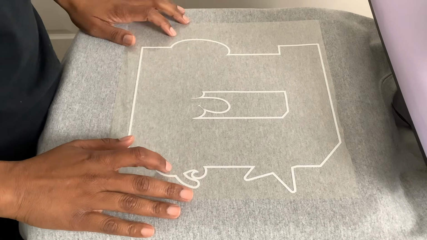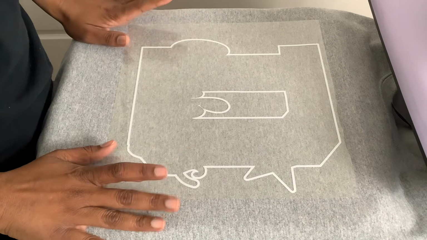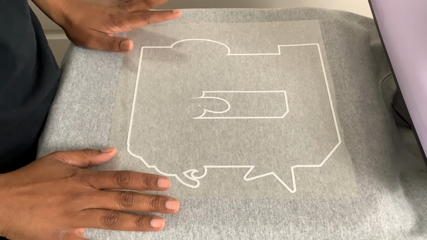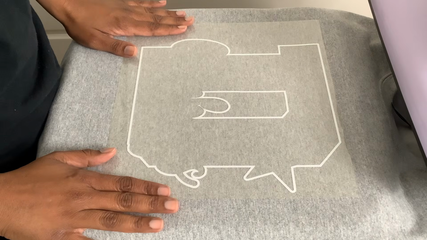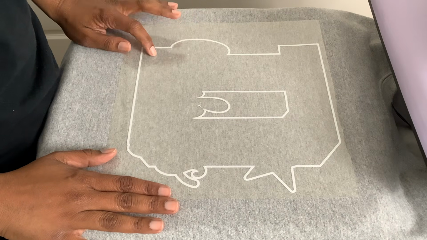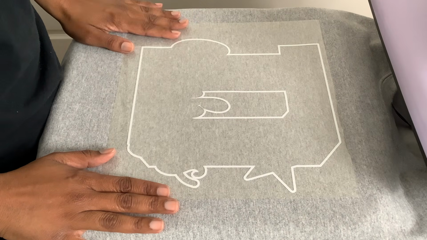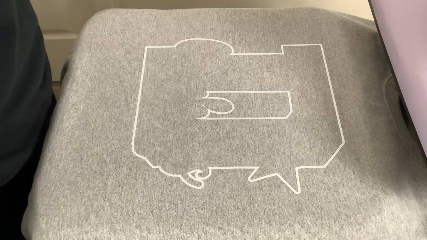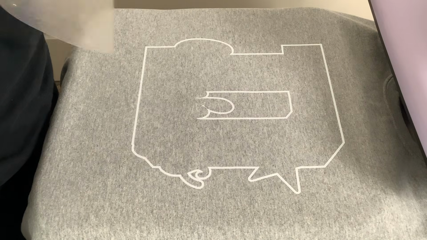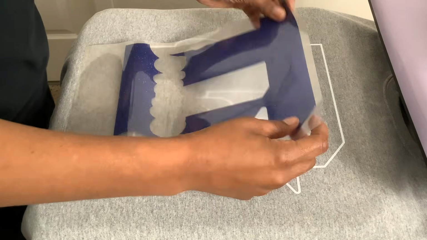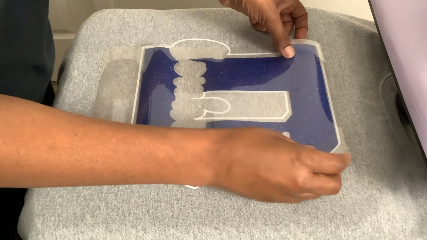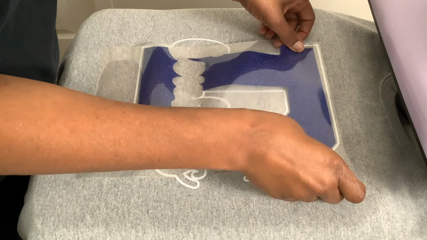Here at the heat press, I have my first layer already placed on my sweatshirt. The sweatshirt was lint rolled and pre-pressed to remove the moisture. I'm going to press the first layer at 320 degrees for 15 seconds. I'm going to place the next layer on the shirt, making sure that I line it up inside of the layer that is already on the shirt.